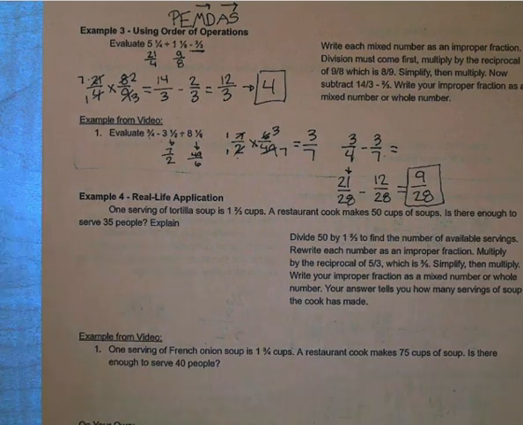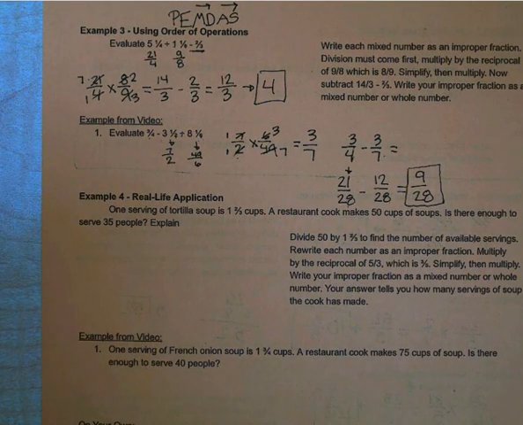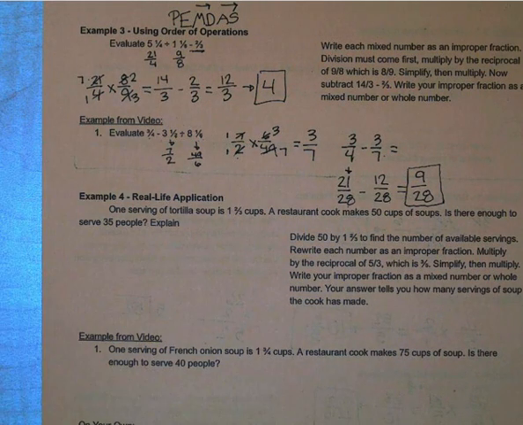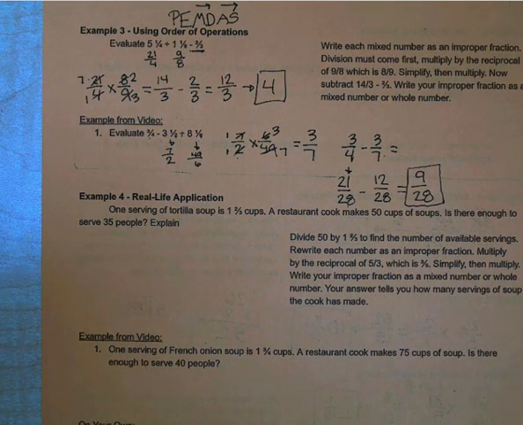All right, a real-life application. 1 serving of tortilla soup is 1 2/3 cups. A restaurant cook makes 50 cups of soup. Is there enough to serve 35 people? Explain. Alrighty, so our first step here is to divide 50 by 1 2/3 to find the number of available servings.